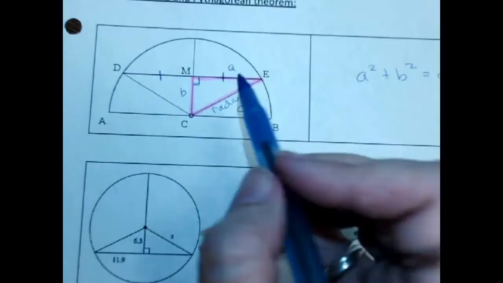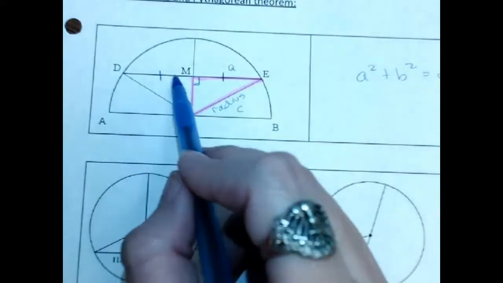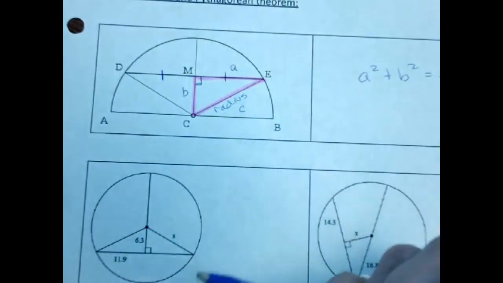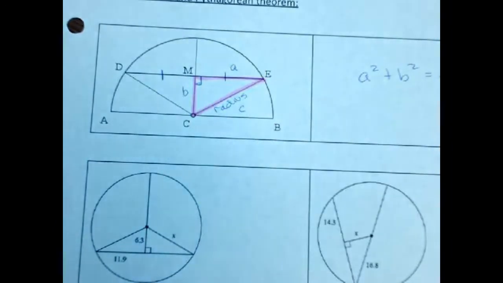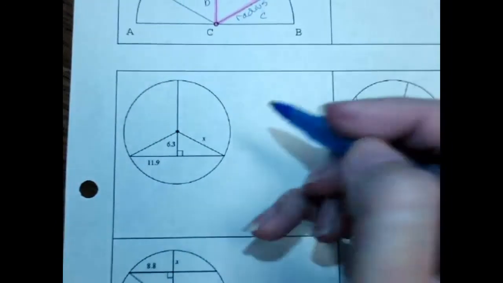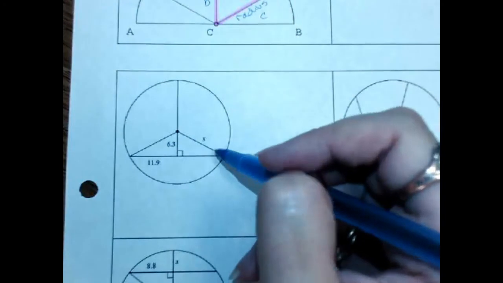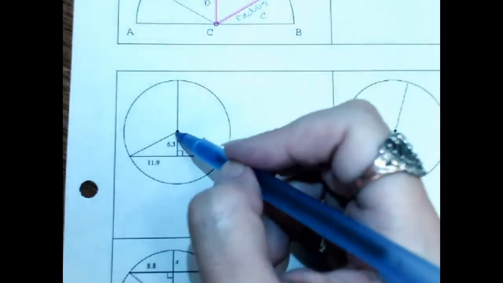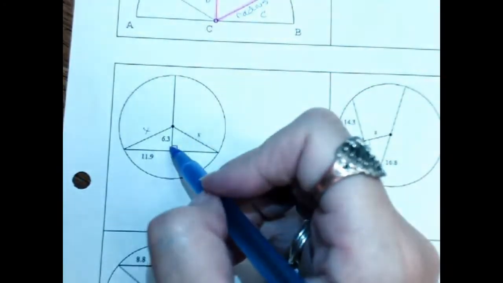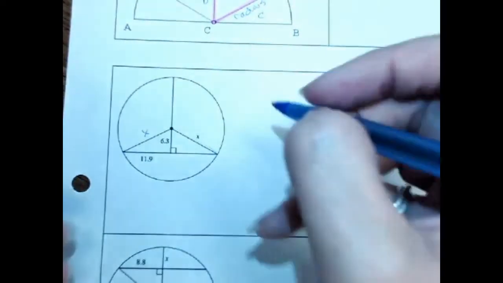And we remember this radius is equal to this one, and this one is equal to this one. So we may have to figure out some different pieces. So let's look at how these work. So here's our first one. This is a radius x, and if this is x, then this side over here is also x. So now I can use this triangle right here to do my Pythagorean theorem.